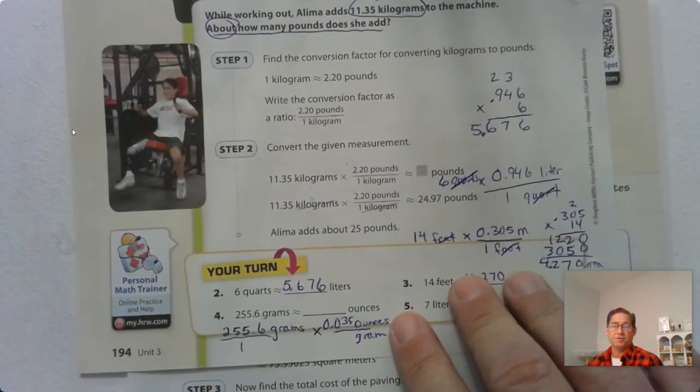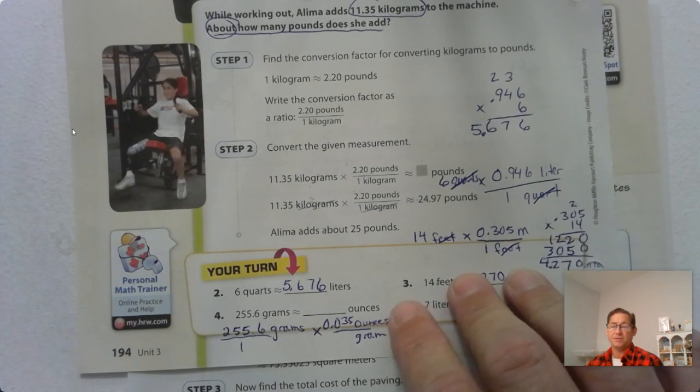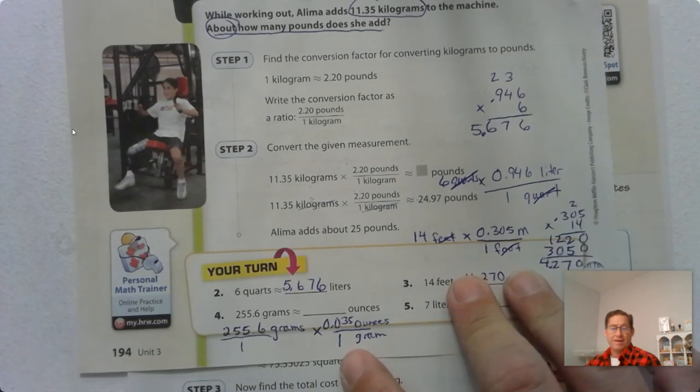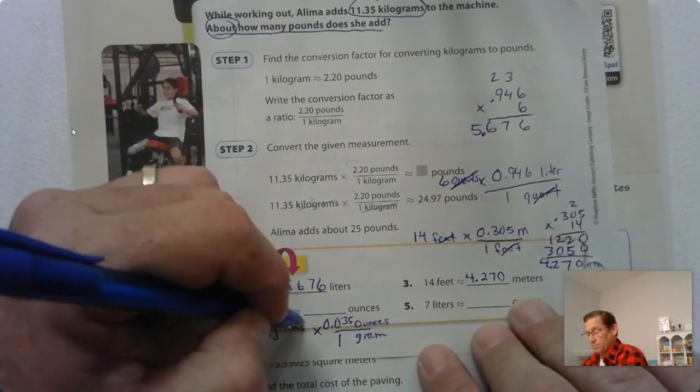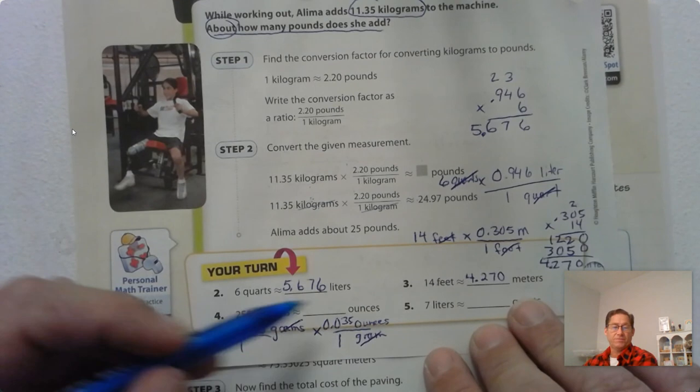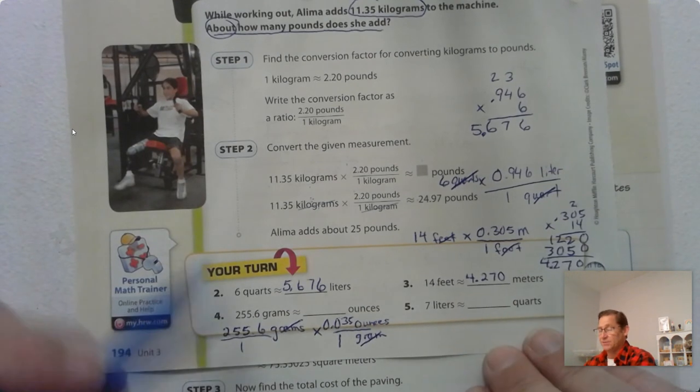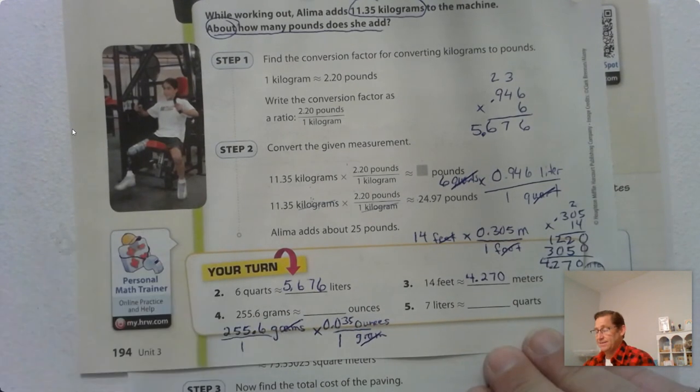So you're going to write that conversion factor. Again, we're changing to ounces, so we want the ounces in the numerator, and we want the grams in the denominator. So 1 gram is 35 thousandths of an ounce. All right, so divide out the grams, and we're left with 255.6 times 35 thousandths.